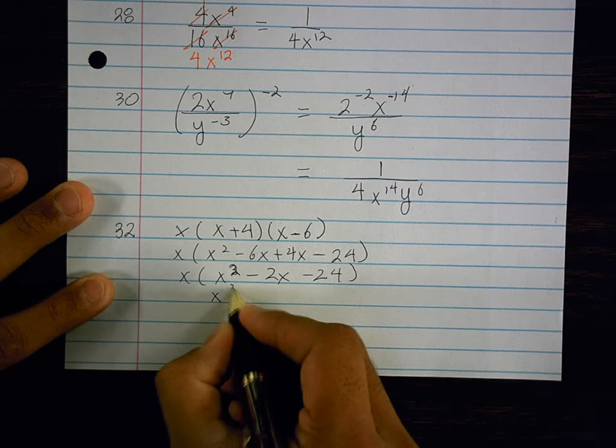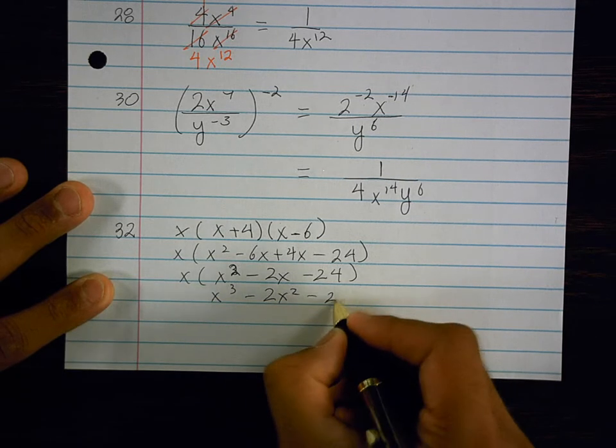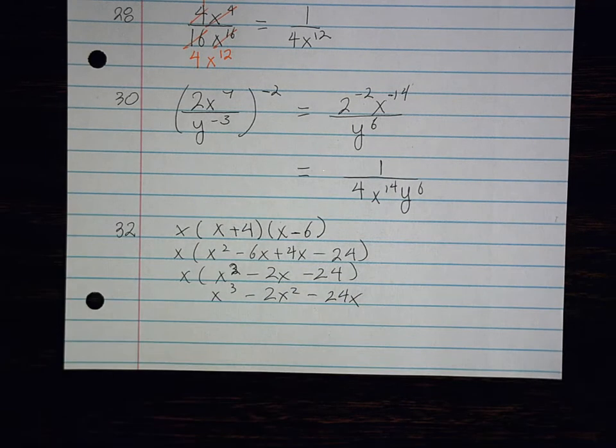Then I'm going to distribute the x out there, and there's my answer right there. So I FOILed these two first, then I distributed the x afterwards.